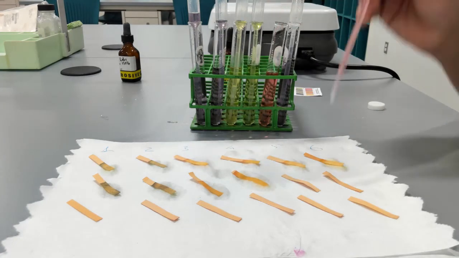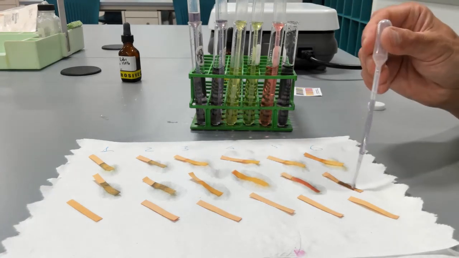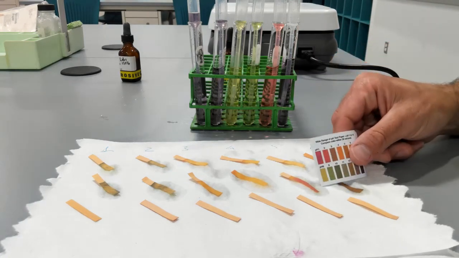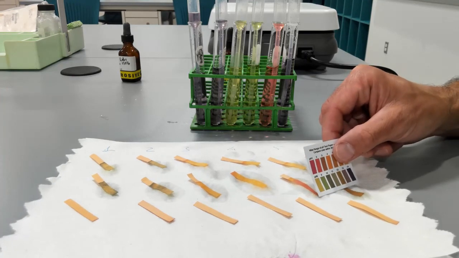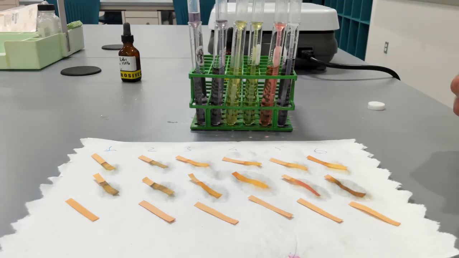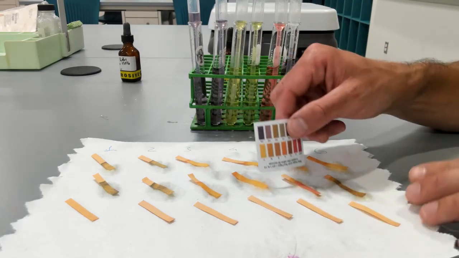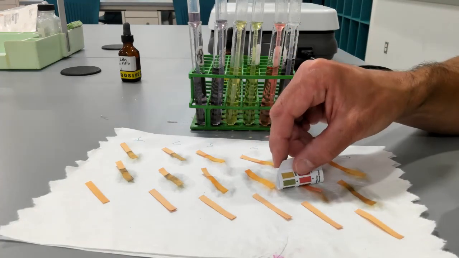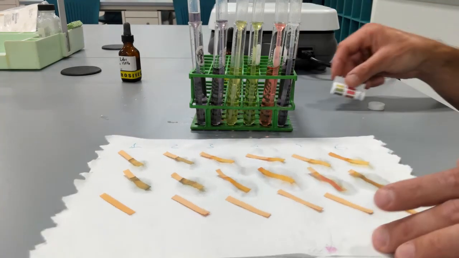And what about water? So this became dramatically more red, and this became kind of towards 10 to 11, maybe even 12. So 12 for water after the addition of sodium hydroxide, and it is closer to 2 after the addition of acid.